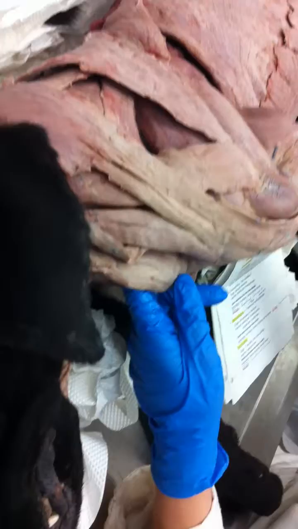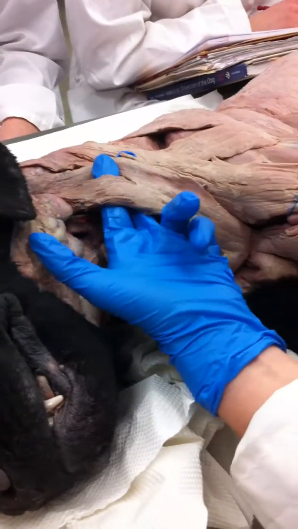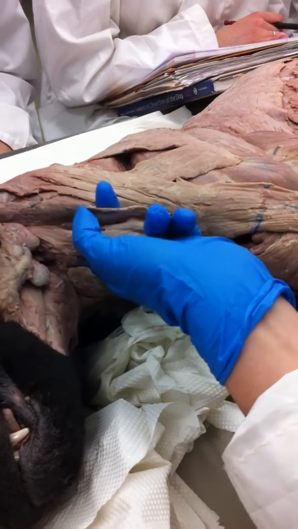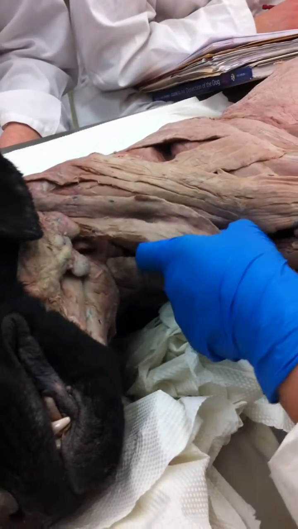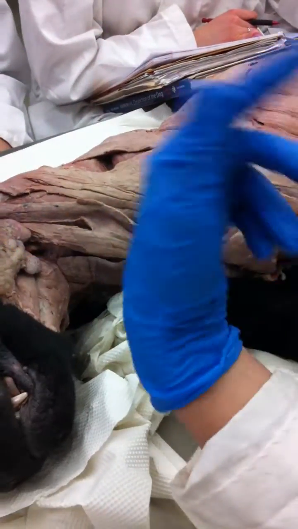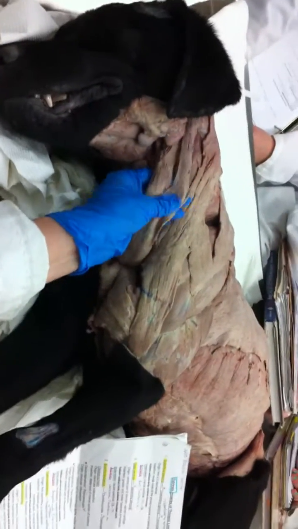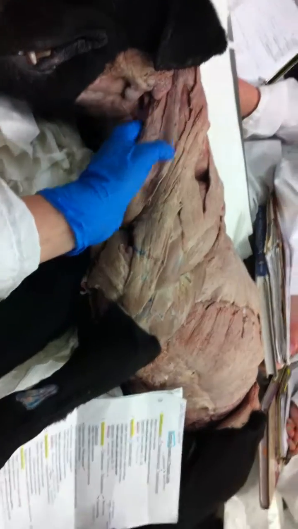So for sternocephalicus, which is right here, there are 2 parts. There's the occipital part as well as the mastoid part. It originates from the first sternebra, which is also known as the manubrium. And the mastoid part inserts on the mastoid process, and the occipital part will insert on the occipital bone. The innervation is also accessory and the ventral branches of cervical nerves, and it is also supplied by the superficial cervical artery.